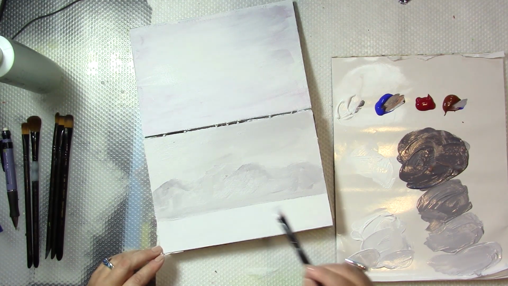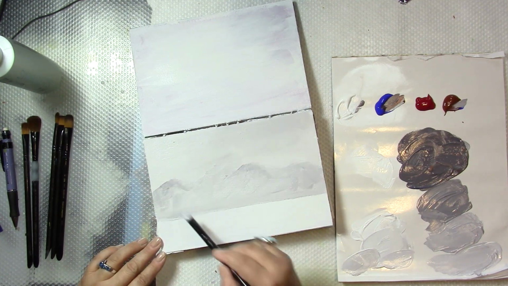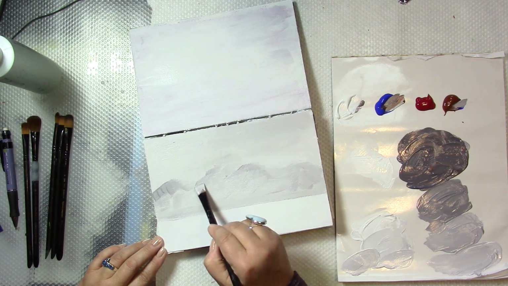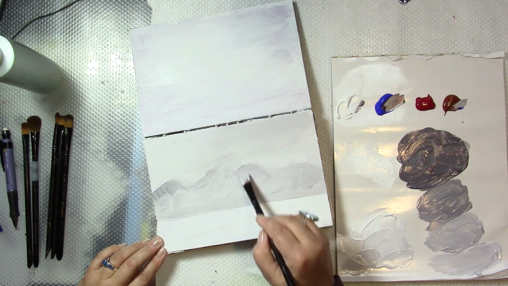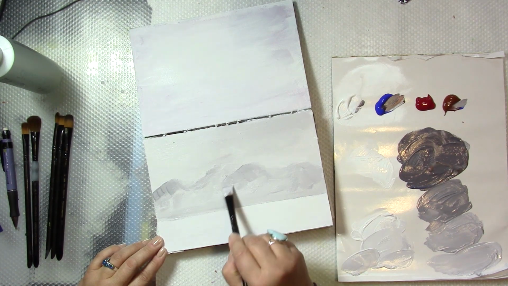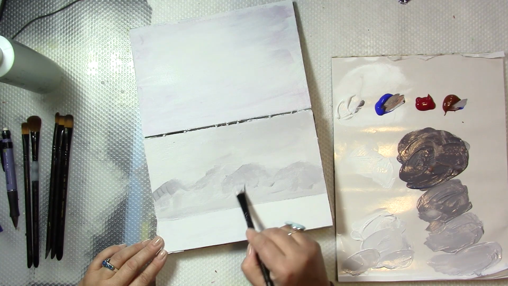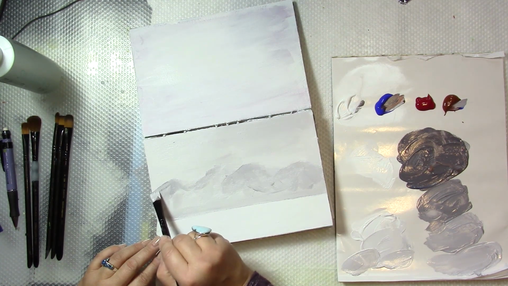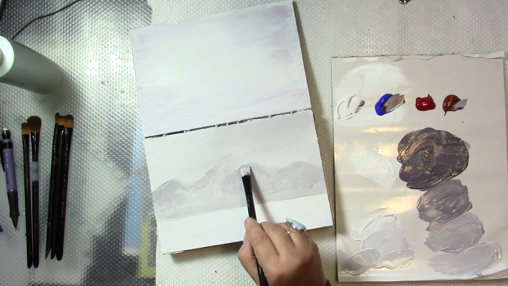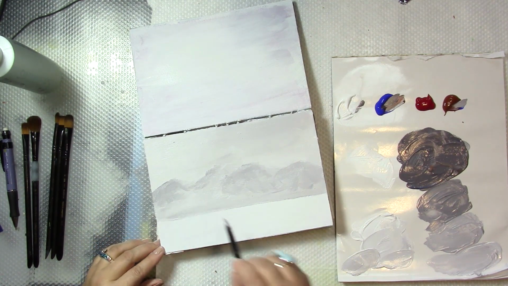And what I'm going to focus on is the light being on this side, which means the darker values are going to be over here, and the lighter values are going to come down here. See, I'm not focusing too hard on anything. Just getting something on there. Okay. So now we've got these mountains sort of blocked in very, very roughly.